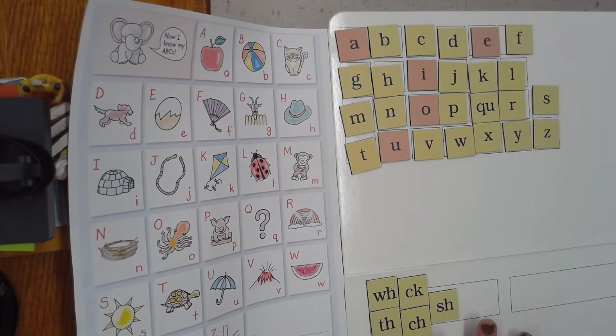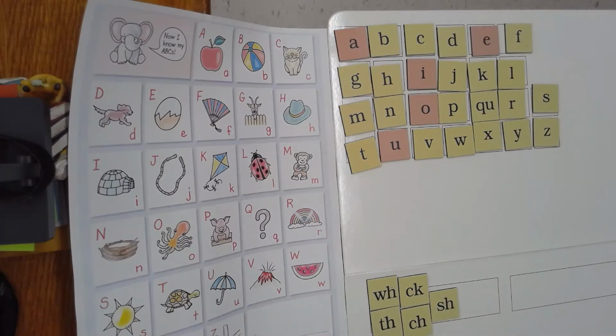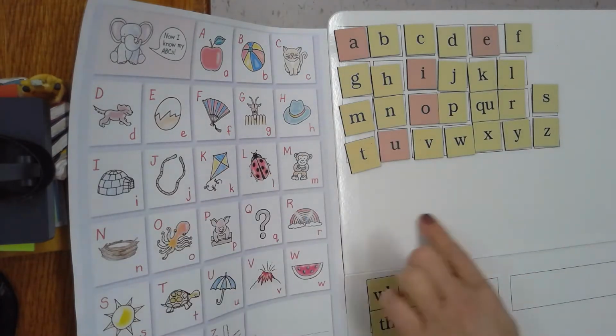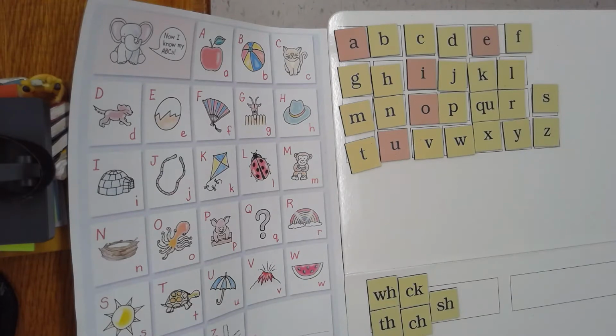Today, what we're going to do is we're going to practice stretching out some words and trying to add some words to our writing going forward. So we're going to use the letter tiles, we're going to use our alphabet chart, and we're going to make some simple words. We're going to stretch them out. So the first word that we're going to make is mat. Mat. I like to sit on a yoga mat. So we're going to stretch it out and catch that beginning sound.